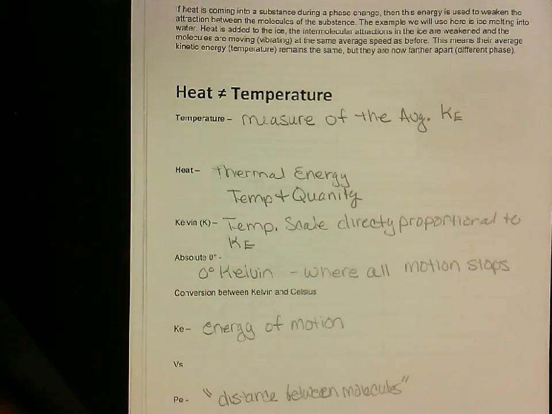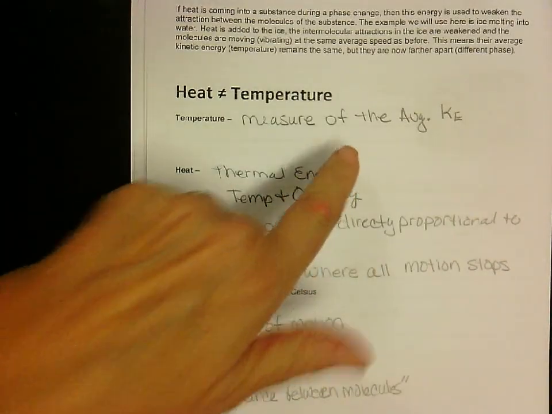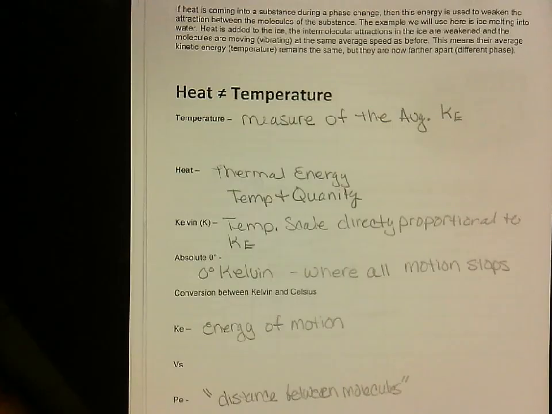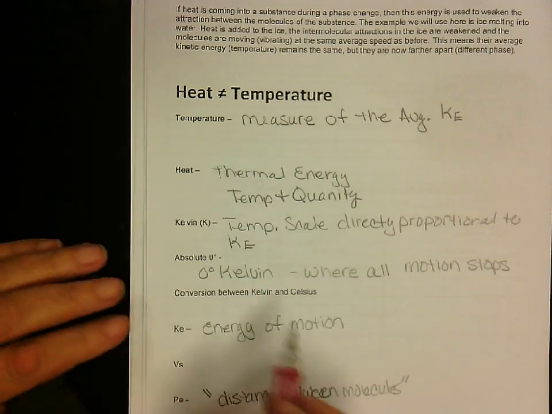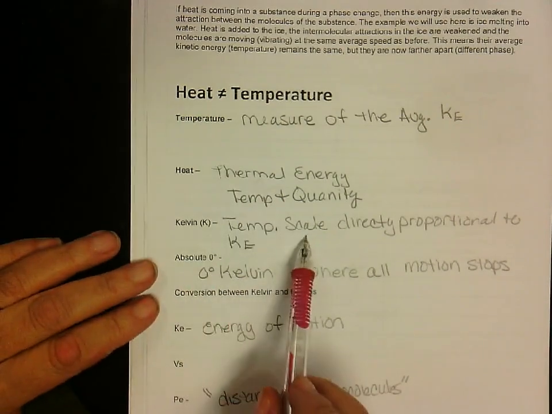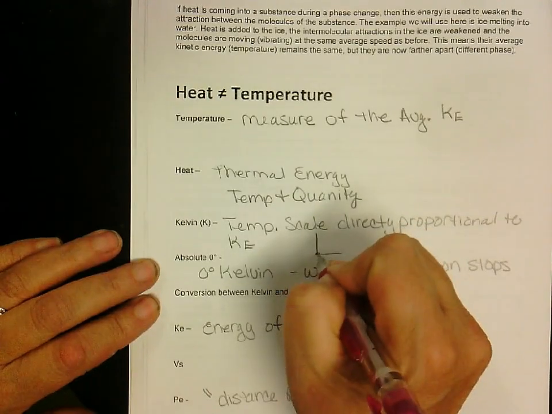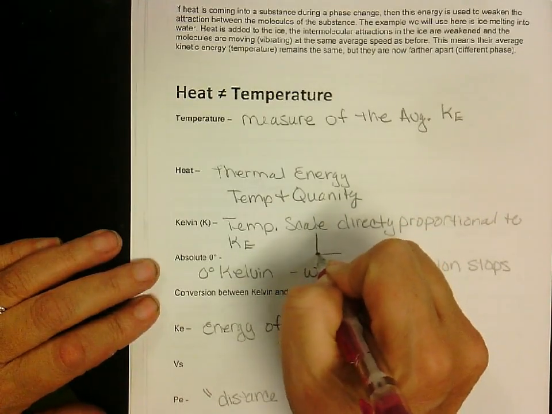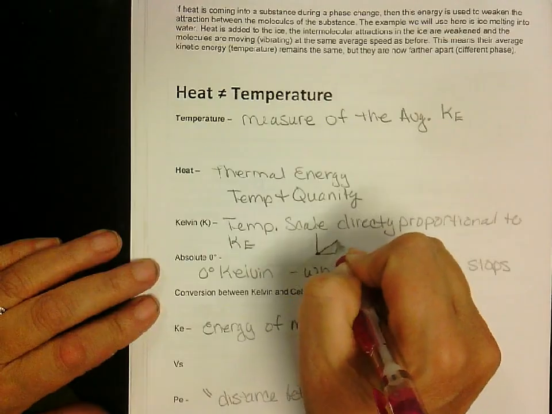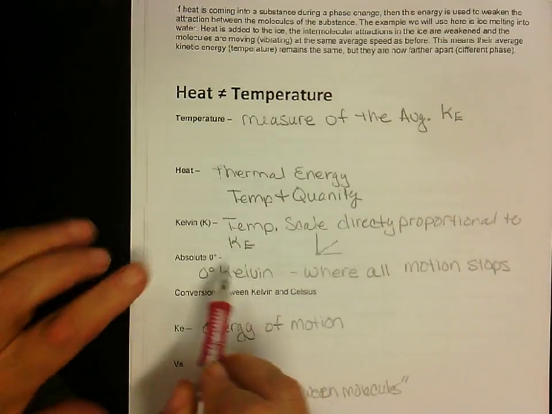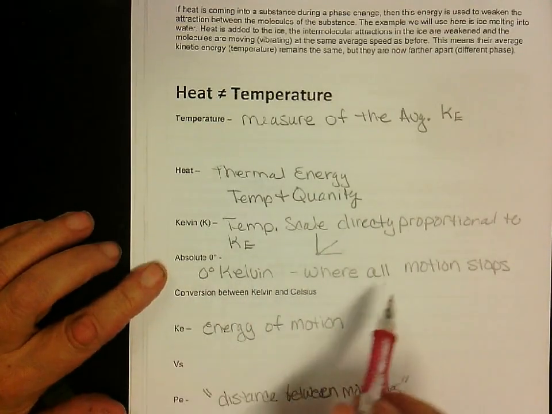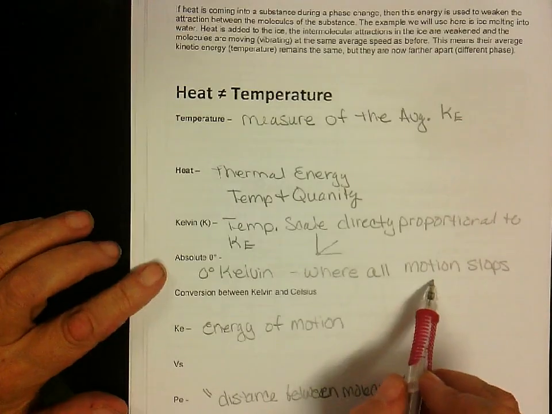Now both these scales can go into the negative numbers, and since this is the measure of the average kinetic energy and we can't go into negative energy, we had to come up with a third temperature scale, which is Kelvin. Kelvin is directly proportional to kinetic energy. That means right here at 0, that is the lowest temperature we can possibly go to. That's 0 Kelvin. That's called absolute zero. And that's where all our motion stops.